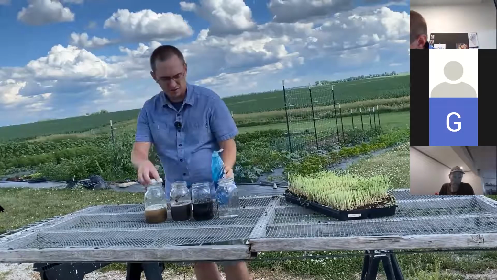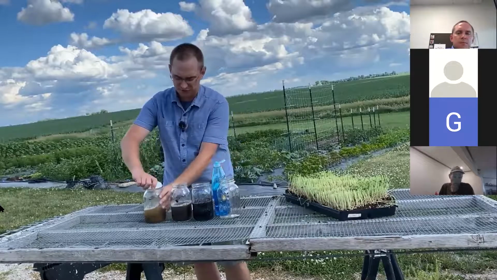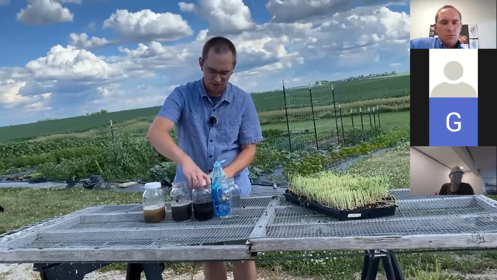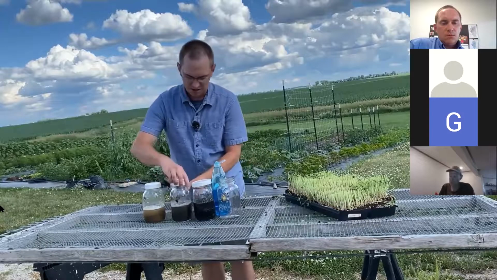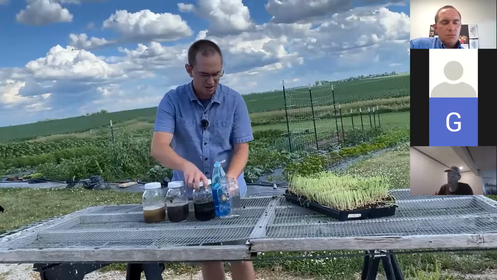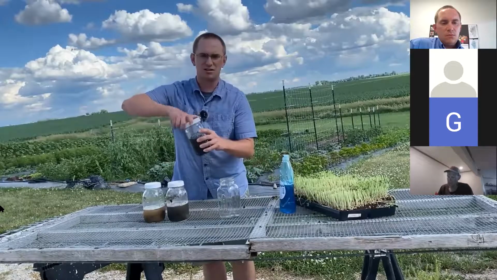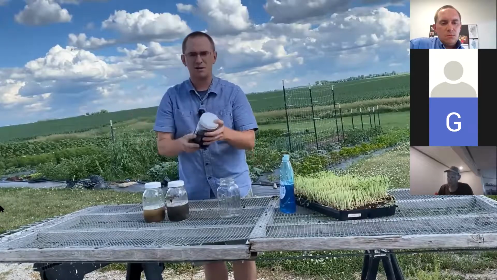I'm gonna shake each of them for about 3 minutes to really fully break any clods that are in there and to fully incorporate that water and that soap into that soil. At that point, I'm gonna let them sit for a few minutes and let's see what layers start to separate out in each of these samples.